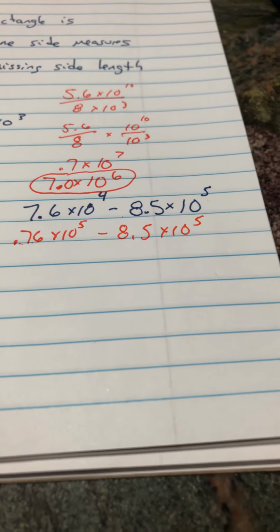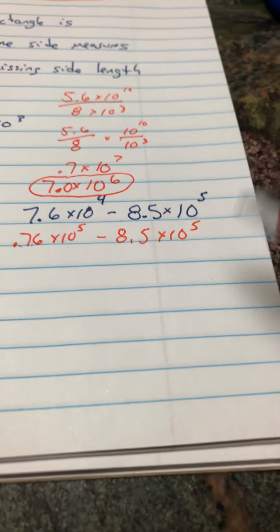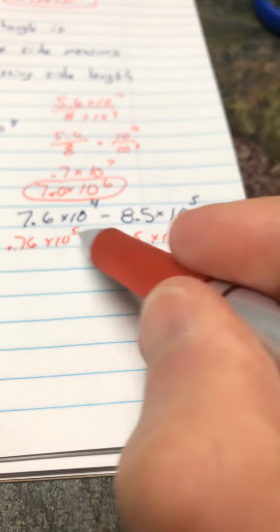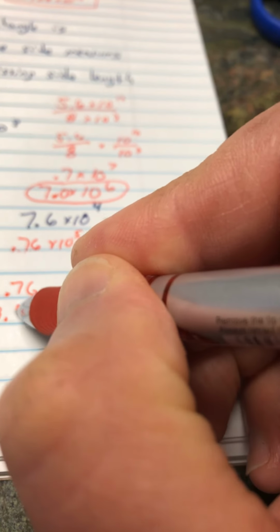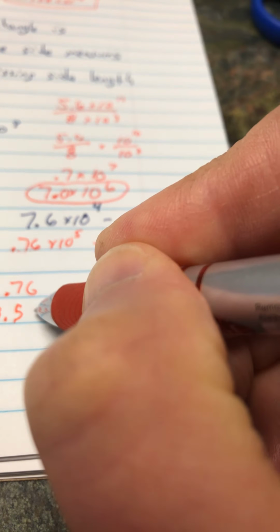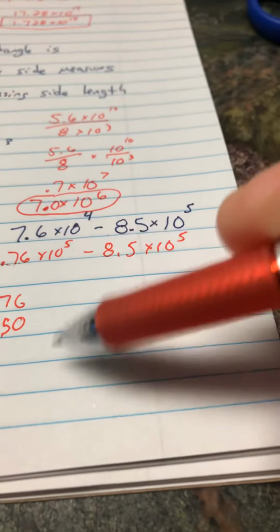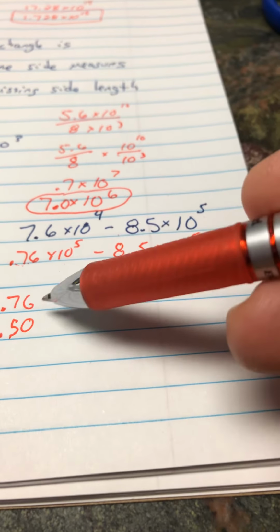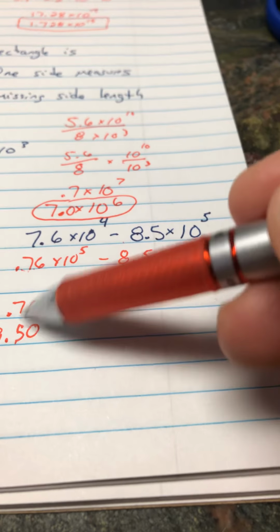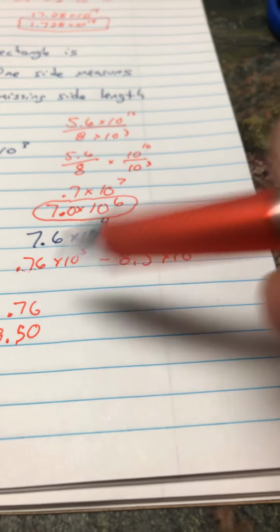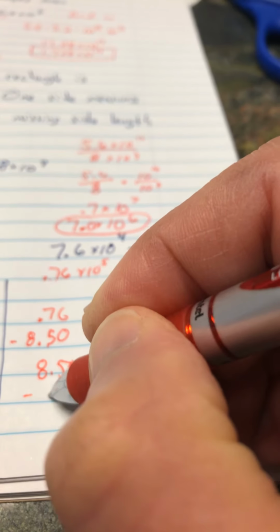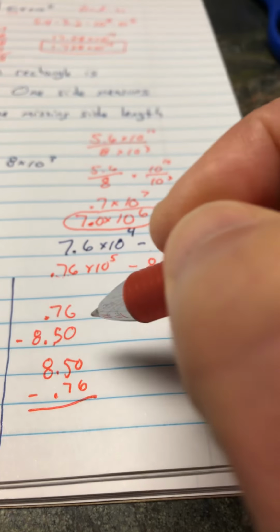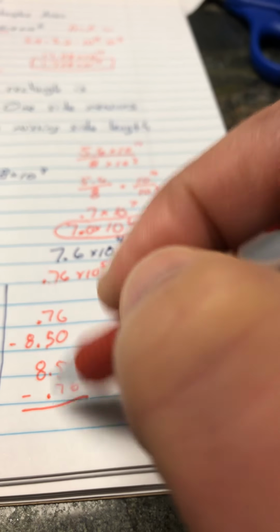Now just be careful with subtraction. Okay, we have our 10 to the 5th, so we know it's going to be 10 to the 5th, but it's this minus that. 0.76 minus 8.50. Well, now I subtract here, right? I basically subtract. I'm going to take the bigger number here minus a smaller number, and then it's going to be negative. So I'm going to just think of this as 8.5 minus 0.76, right, to subtract, and then my answer is going to be negative.